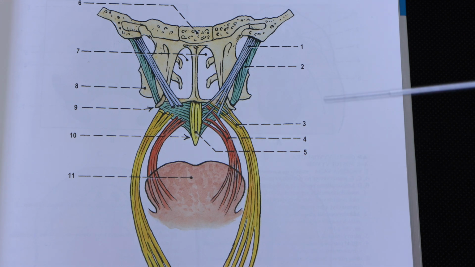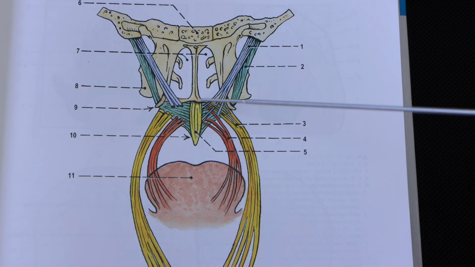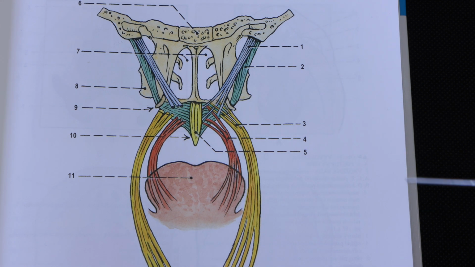Here you can see the soft palate. The soft palate, as a matter of fact, is forming the posterior one-third of the palate. It means that it's the dorsal continuation of the hard palate. The soft palate is directed horizontally, and at the end it goes downward at the place of the uvula in the center.